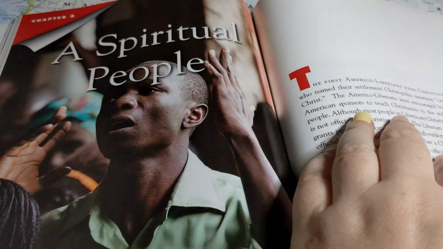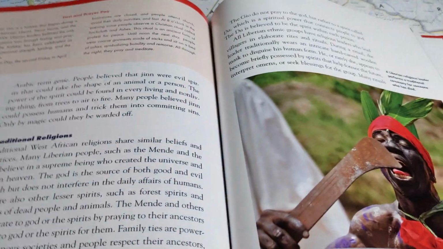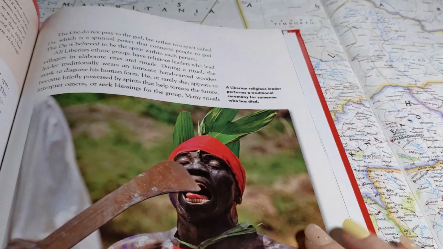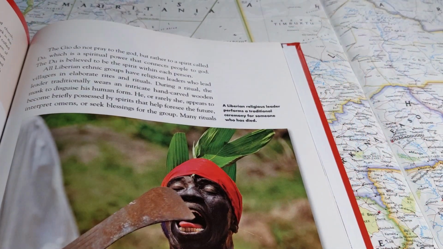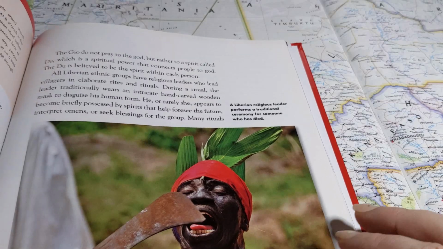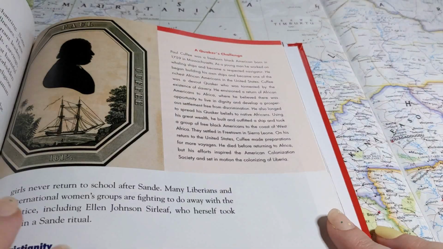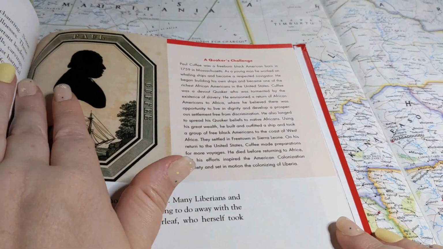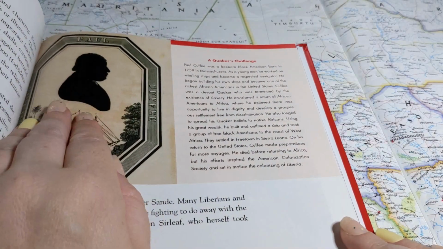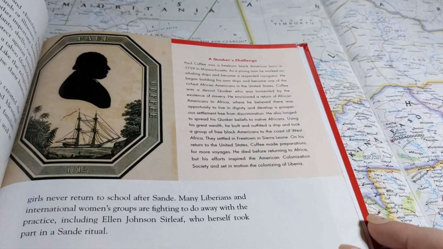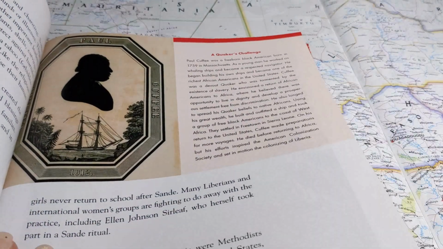Oh, this is the religion chapter, so yeah. Oh, wow. Look at this guy. Let's see. He's a religious leader performing a traditional ceremony for someone who has died. That is really neat. Oh, so the Quakers were a big part of the ACS movement. They're pretty much the ones who founded it with the goal of helping others, but also spreading religion.